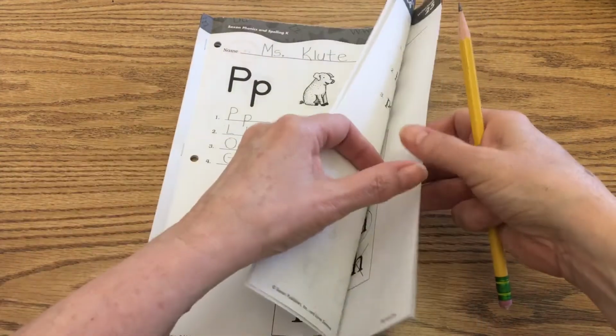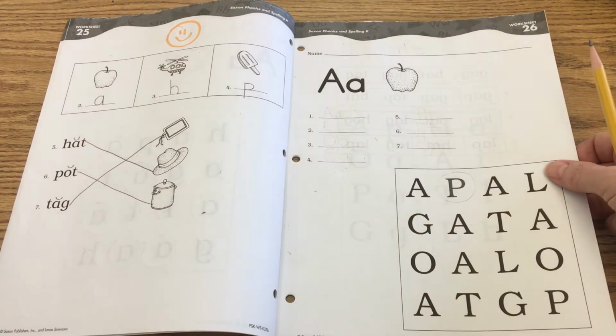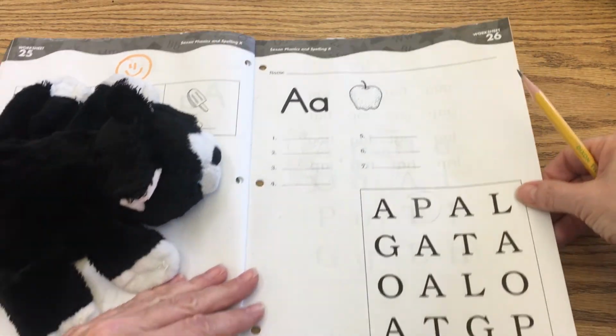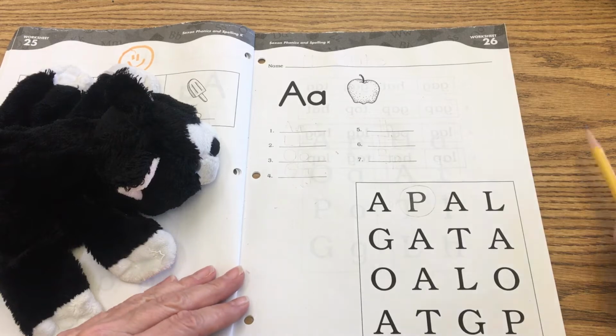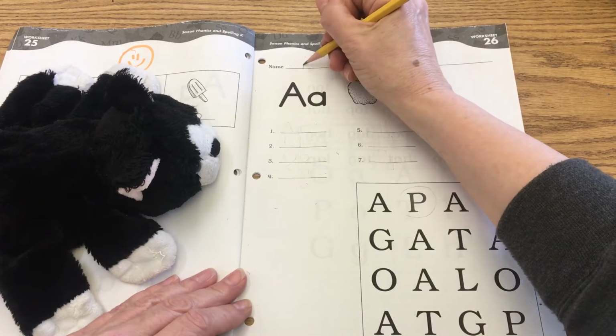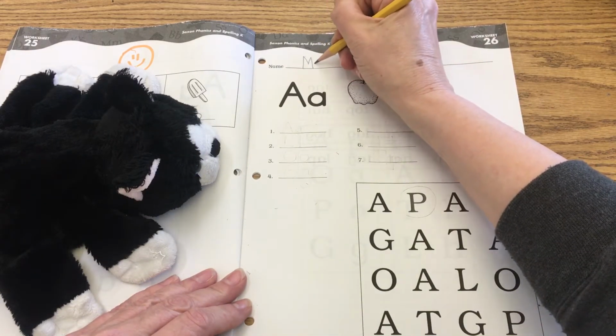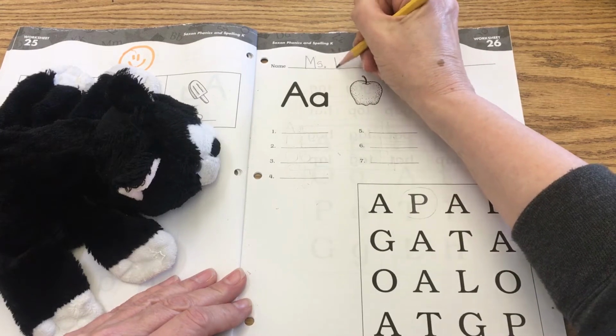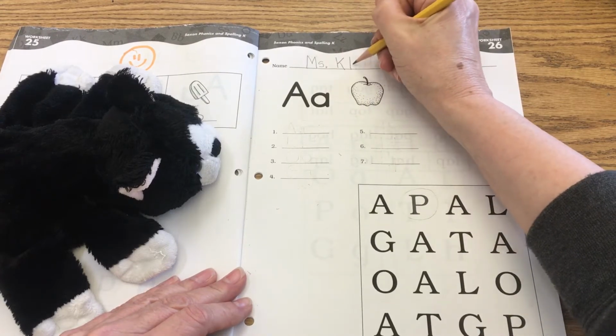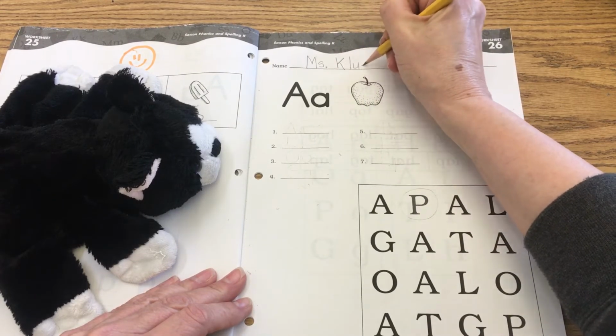Okay. Now, in your booklet, we are on worksheet 26, and we are working with the short vowel sound ah. Okay, so go ahead and write your name at the top. I'll write my name. And if you need more time, just pause the video, okay?